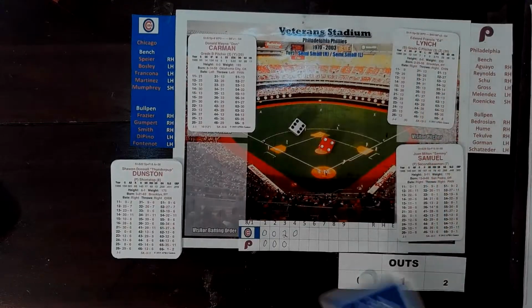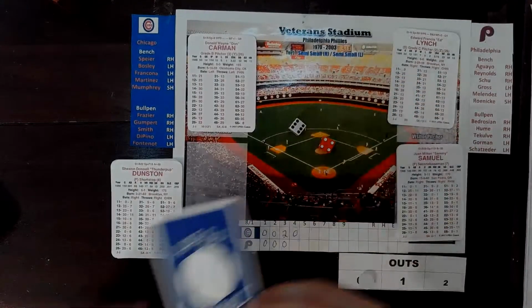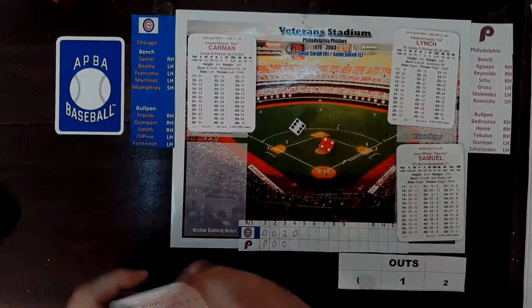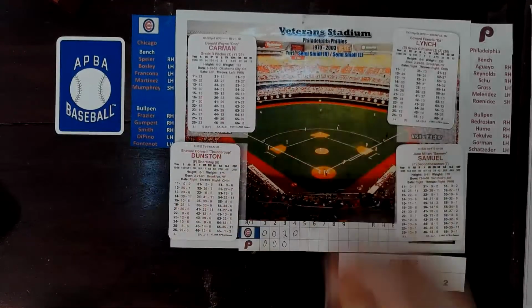And for those that are just dying to see the APA logo or whatever somewhere, I guess I'll leave this over here just so you know it's APA. I mean, everybody should see it's APA, but I'll just put it down there just for the heck of it.